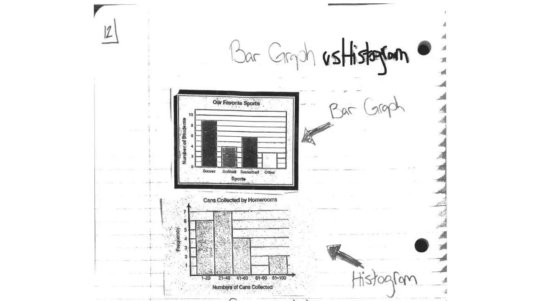So we don't really just learn about bar graphs. We're basically learning about the histogram, but it's important to note the difference between the two. That's why we have one page called bar graph versus histogram. So take a second before I point anything out to you. I want you to look at these pictures and see if you can notice what the bigger differences are between a bar graph and a histogram.